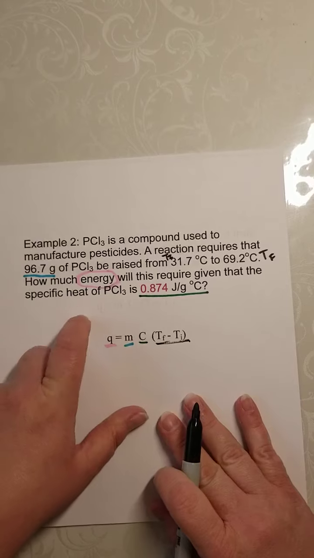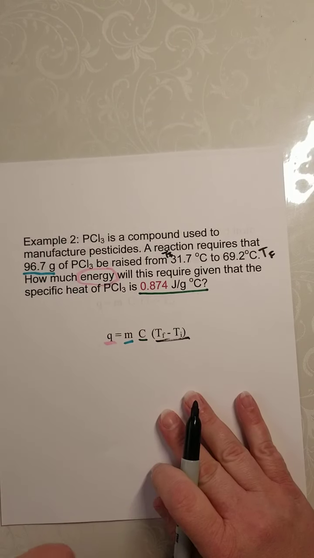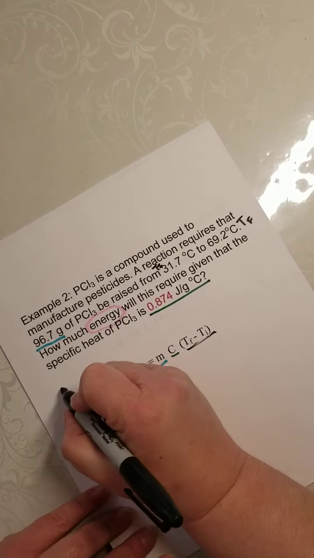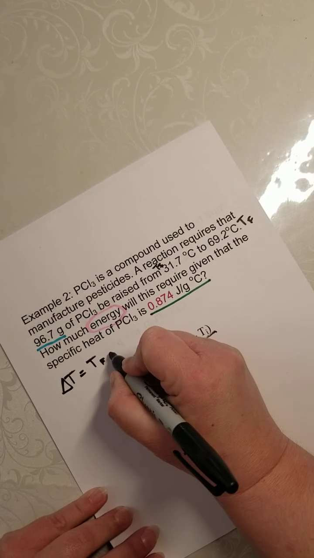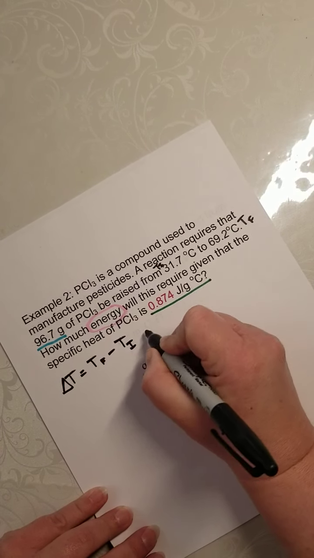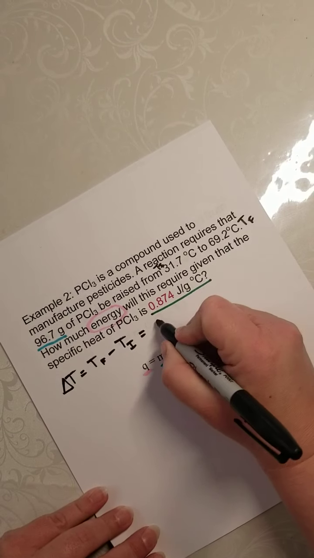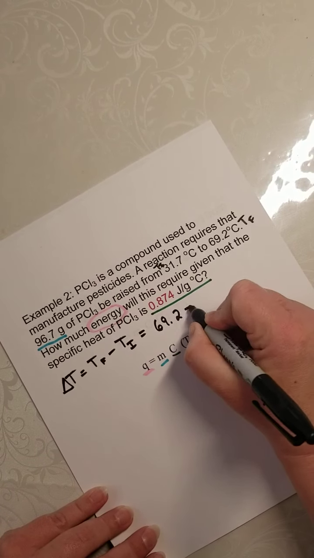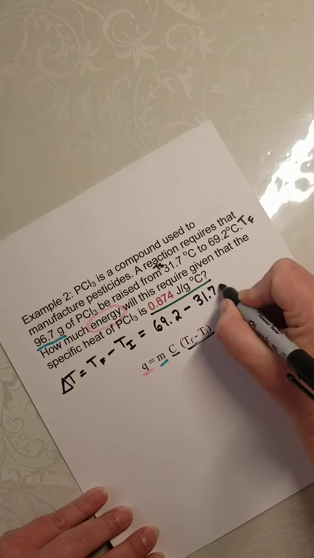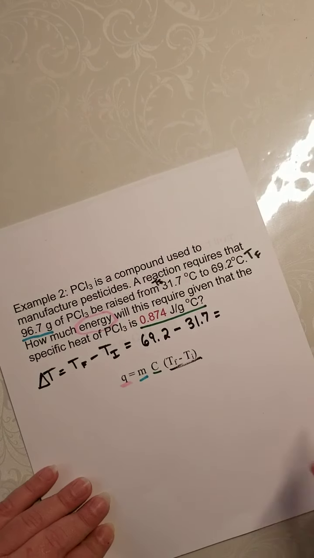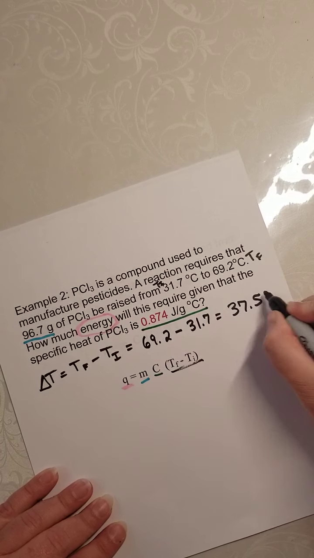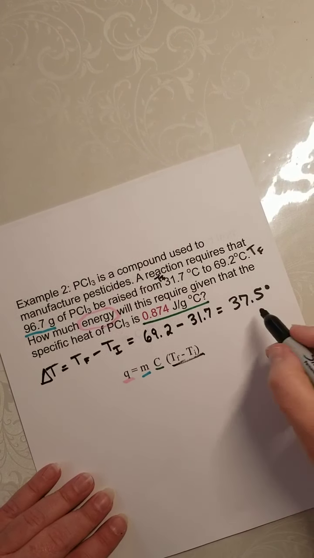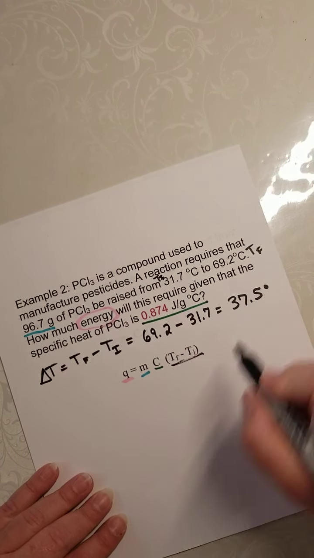So let's go ahead and do the change in temperature first before we plug and chug, okay? So remember, change in temperature equals temperature final minus temperature initial. All right, so we have 69.2 minus 31.7, and that should give us a positive change of 37.5 degrees.